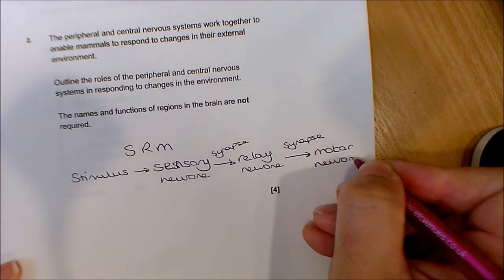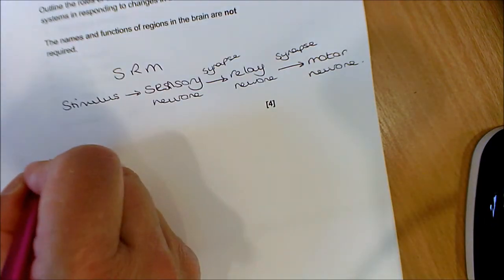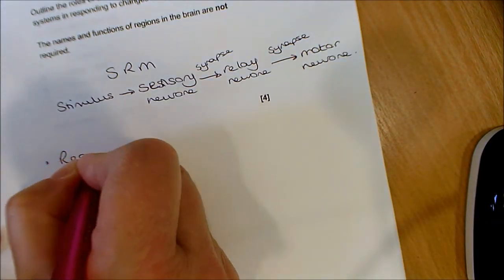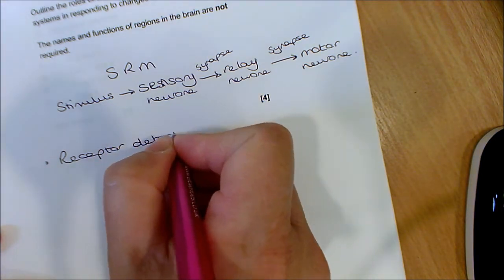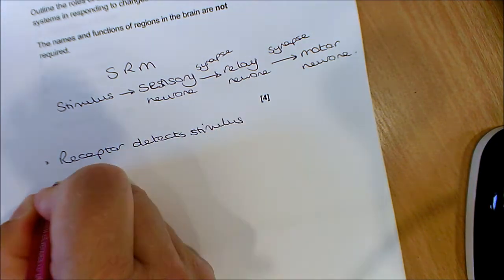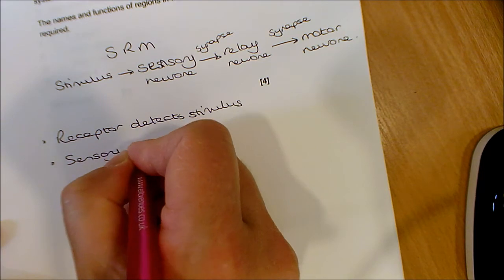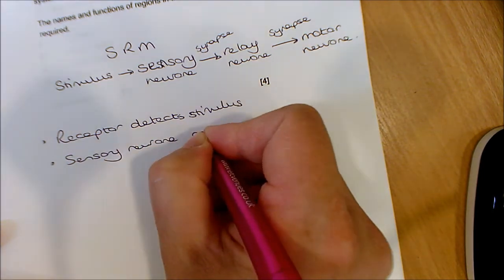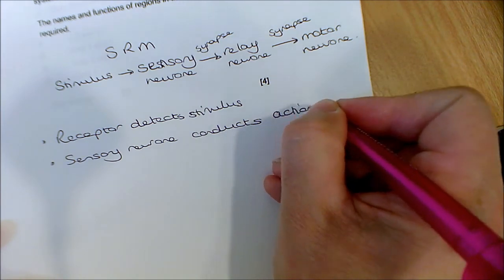Okay, so our 4 marks here, this is what we are going to be describing. Number 1, receptor detects stimulus. Number 2, the sensory neuron conducts the action potential.